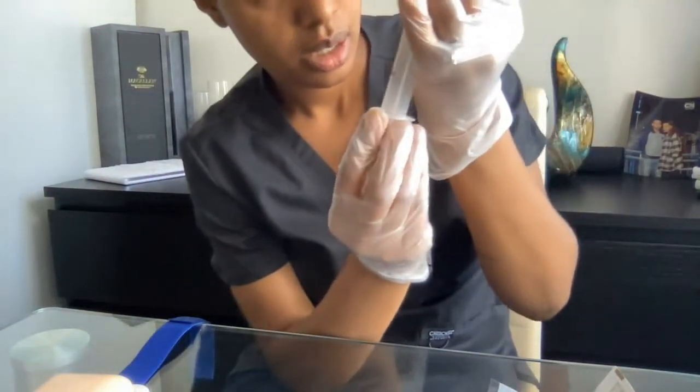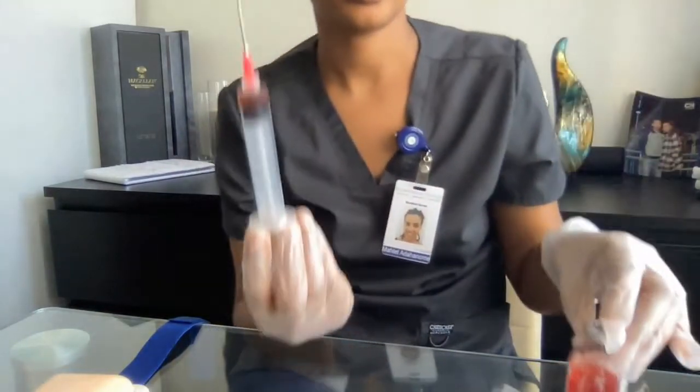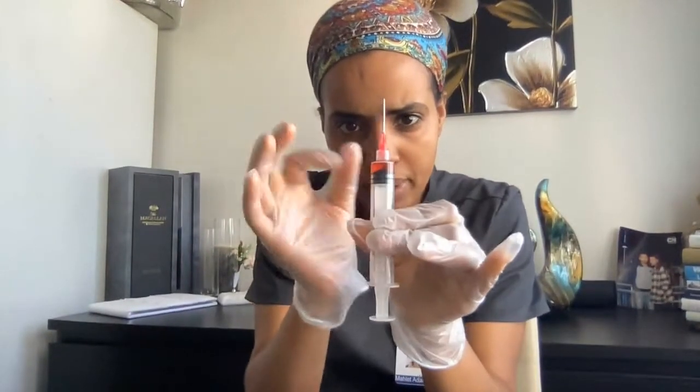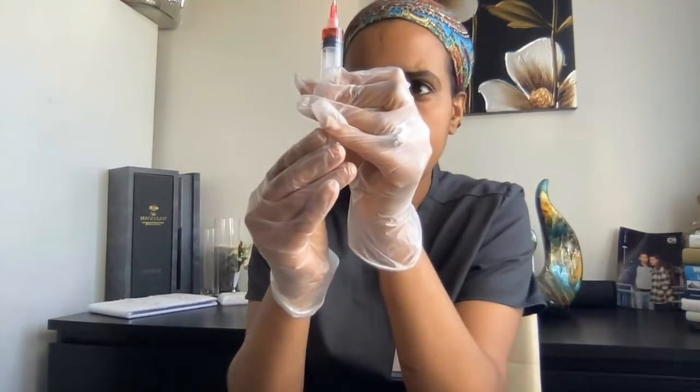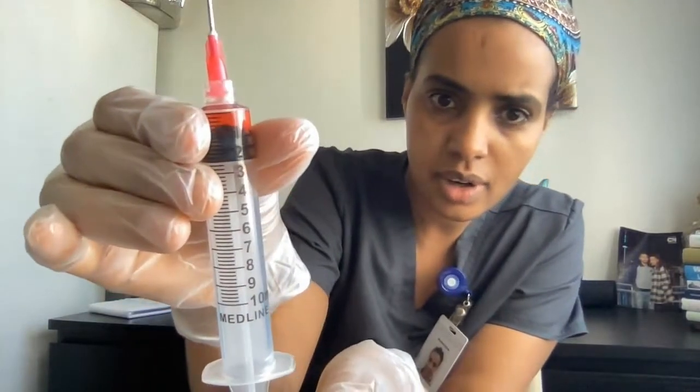And then I draw up 1 milliliter. I make sure there are no bubbles inside. Then I put the lid back on just to prevent any needle stick injury as I'm going to my patient's bedside. Okay, I'm going to go.